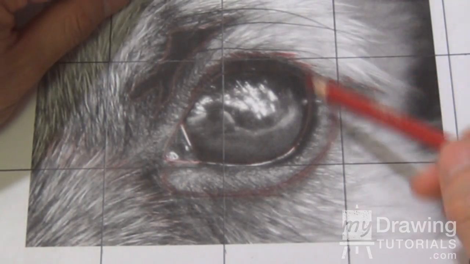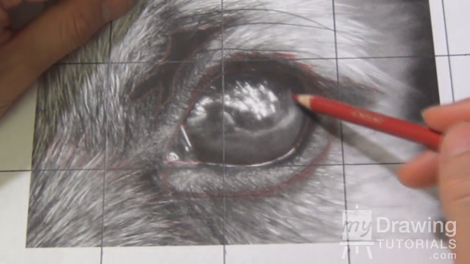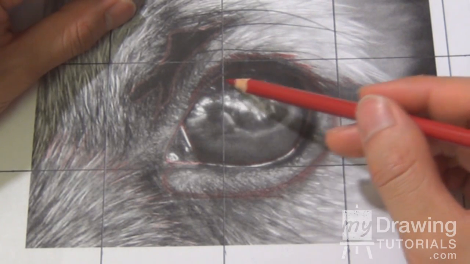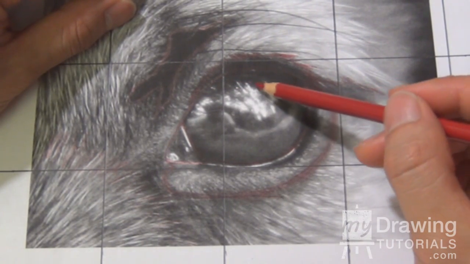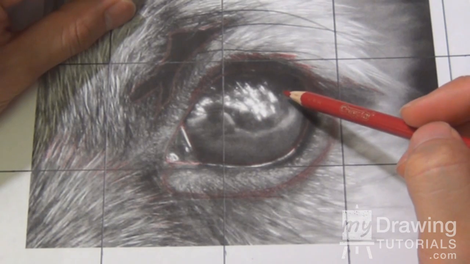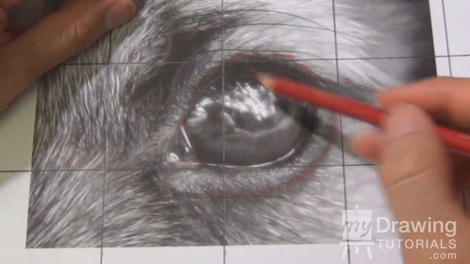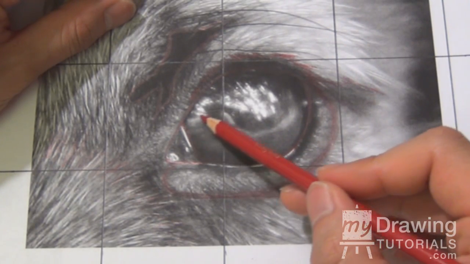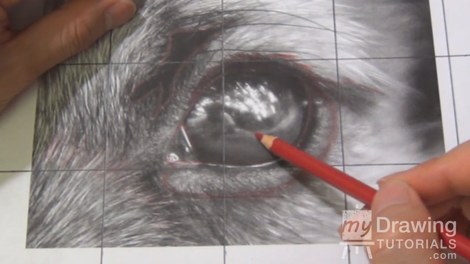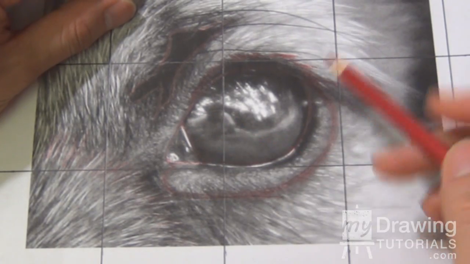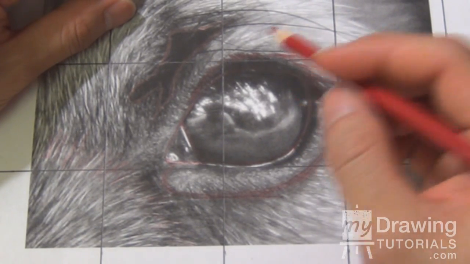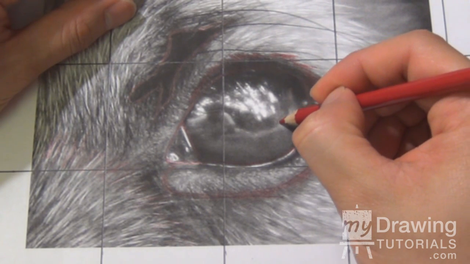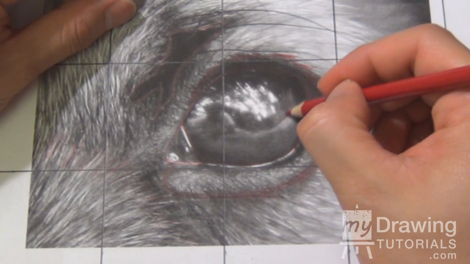And lastly, we just want to map out some of the details in the eyeball here. There's a whole lot of little minute details here that we're not going to attempt to capture right now. That's going to be done in the shading process. But there is a section of the eyeball, a general pattern to the tone that I want to capture, and that is this little line here that divides the top half and the bottom half.